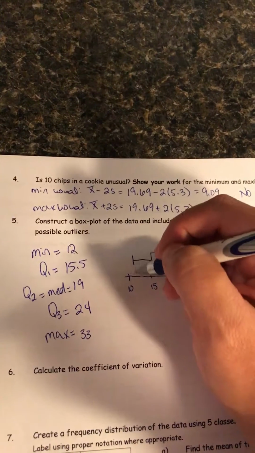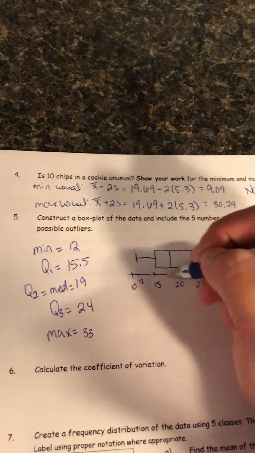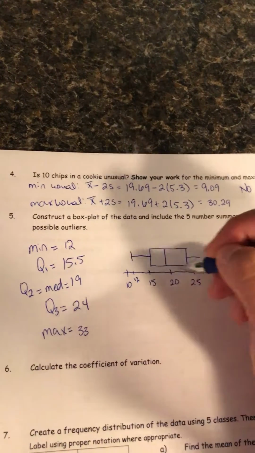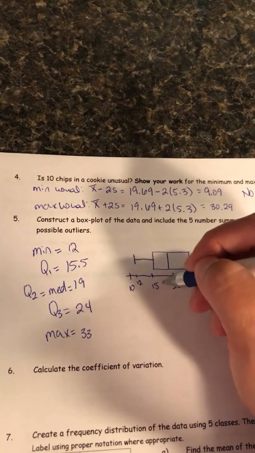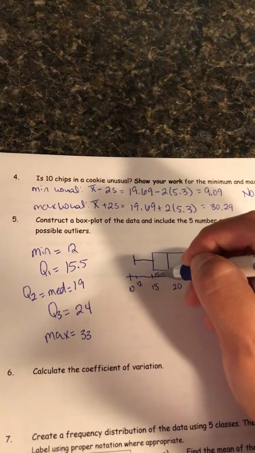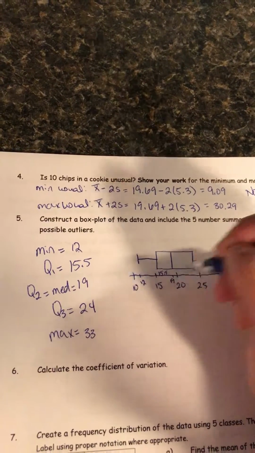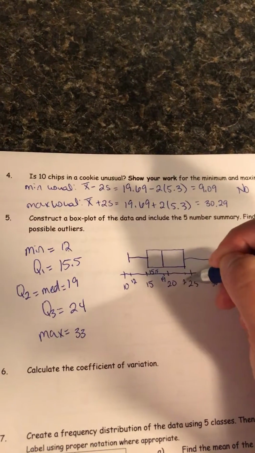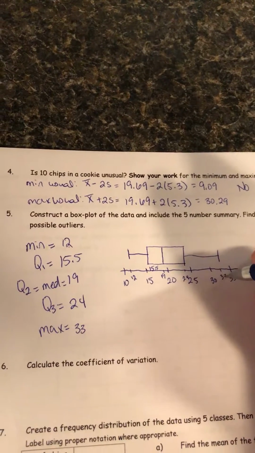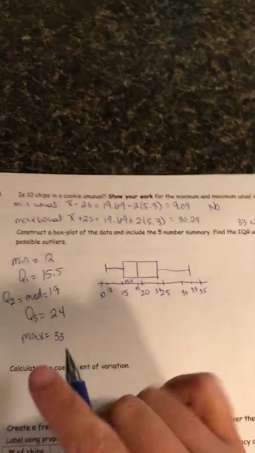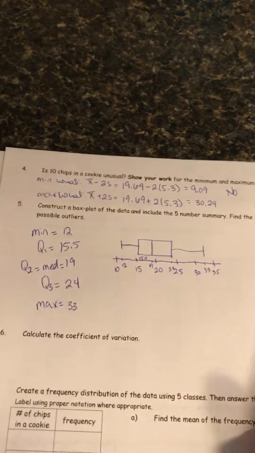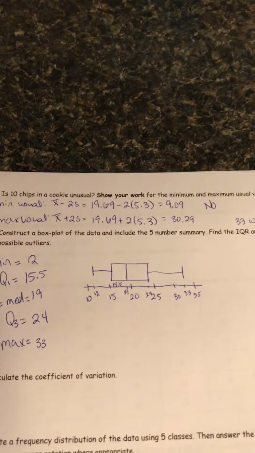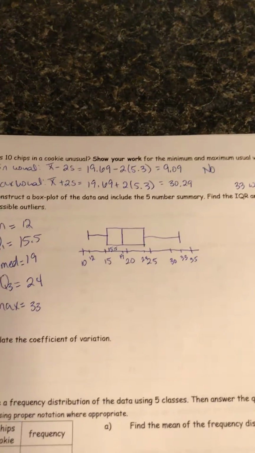And if you want, you can mark these down here. Well, that's 15.5. I can't hardly write that in, so I'm going to write it super small. And then this is 19. This is 24, and that's 33. But you'll always be asked to list it over on the side anyways. So just as long as it looks remotely close, it's fine. So there's your box plot.